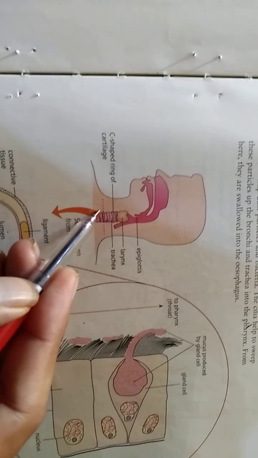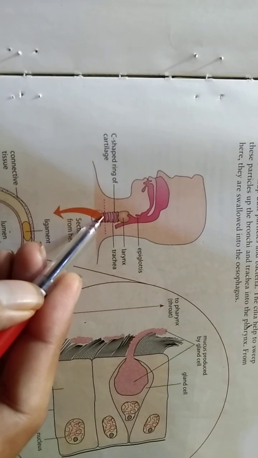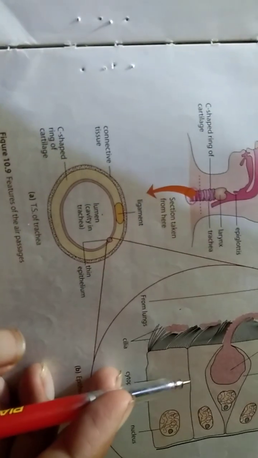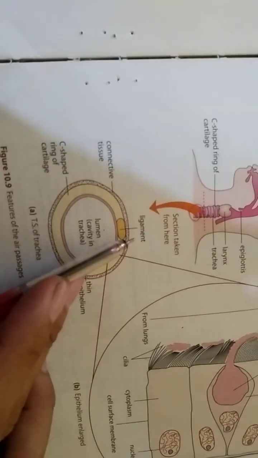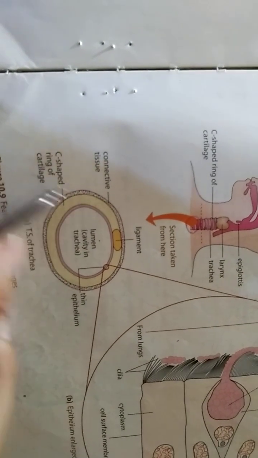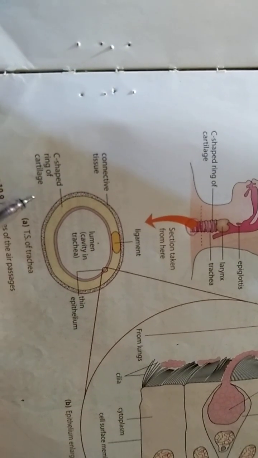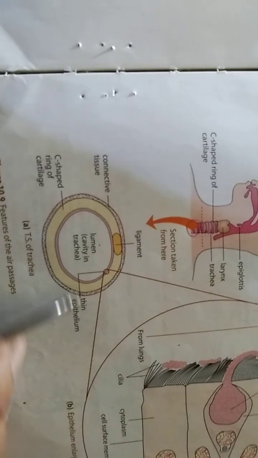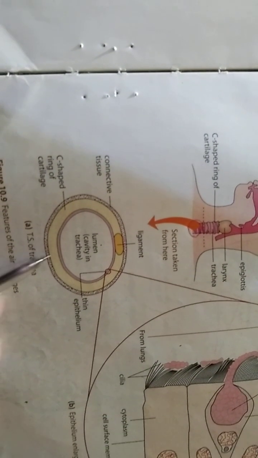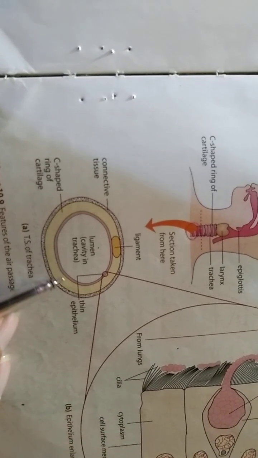Section taken from here. Ligament, connective tissue, C-shaped ring of cartilage, thin epithelium, trachea, lumen, the cavity in the trachea.